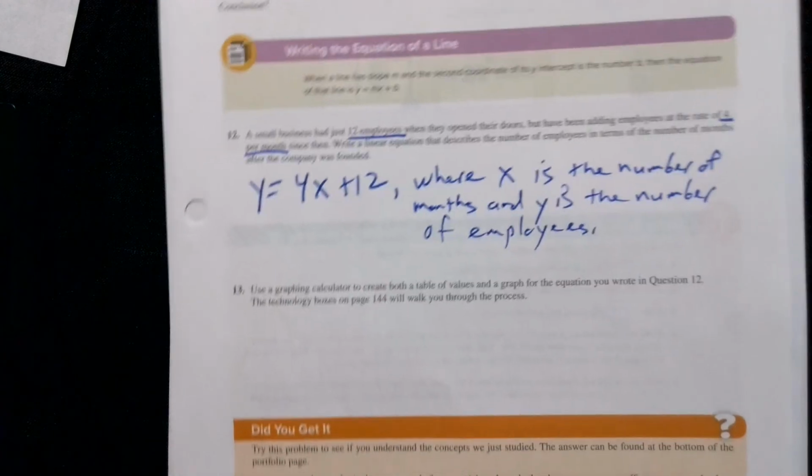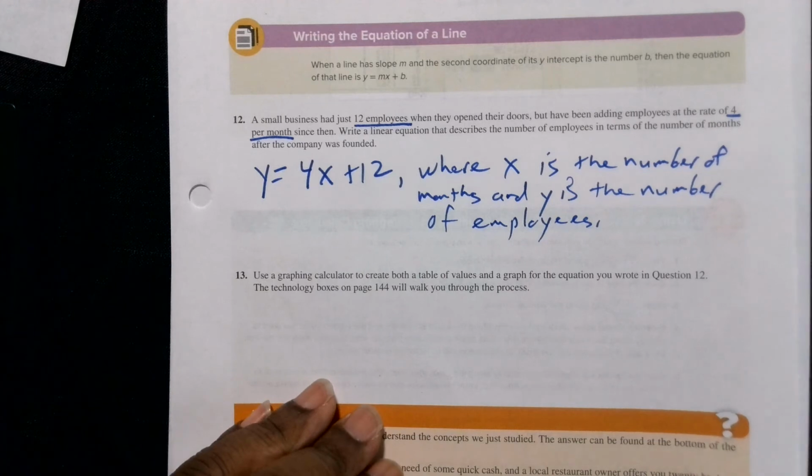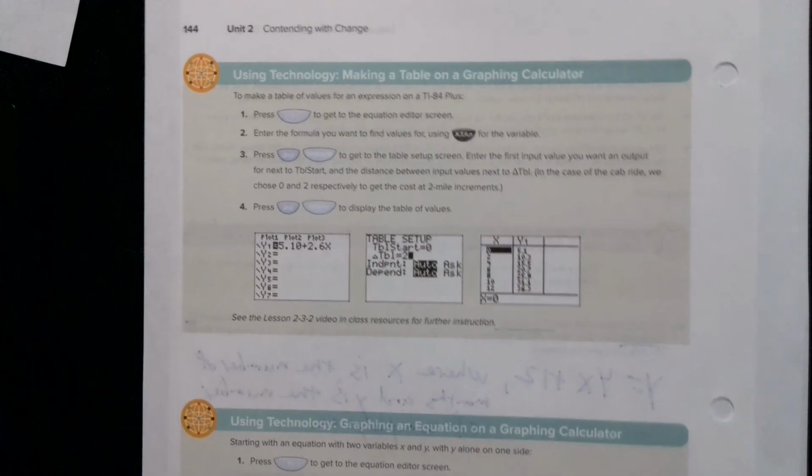Now we have problem 13. It says use a graphing calculator to create both a table of values and a graph of the equation you wrote in question 12. The technology boxes on page 144 will walk you through the process. Okay, so now let's take a look at the technology boxes on page 144.